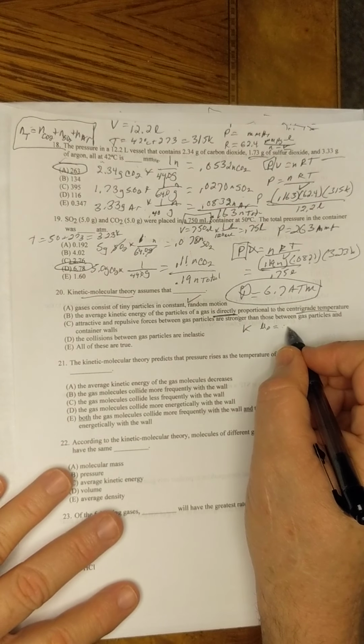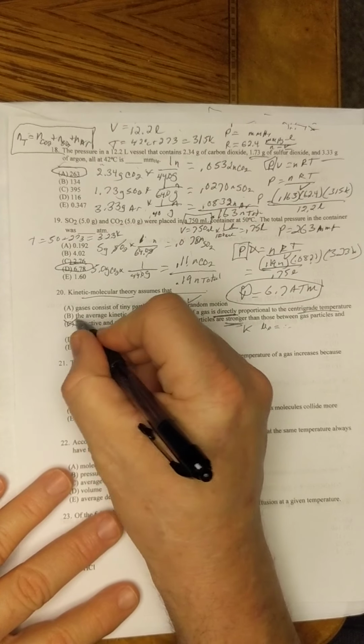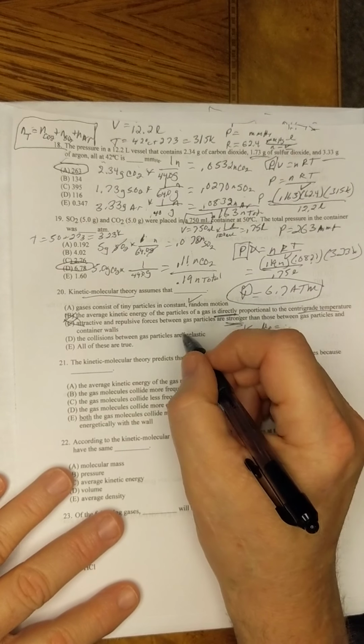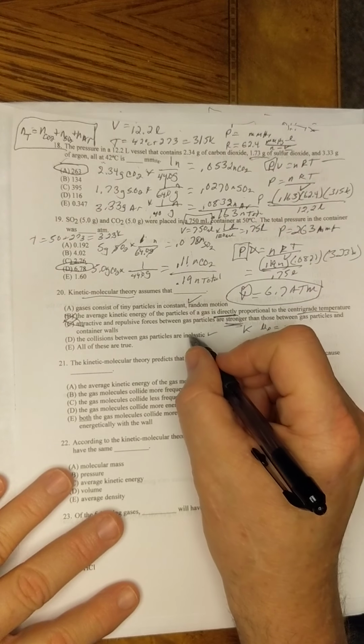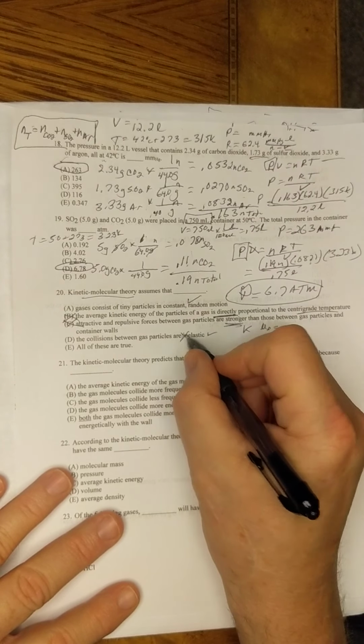Attractive and repulsive forces between particles are stronger than between the particles and the walls. That is false. That is false. So I got my answer already. Inelastic, no, it should be elastic. So all these are not true, and the only one that's true is A. You should just, as a standard, know the tenets of kinetic molecular theory.